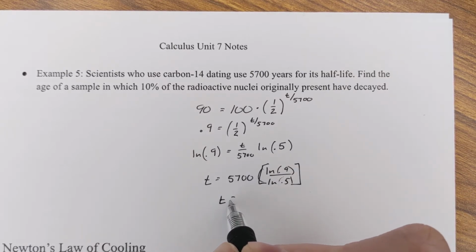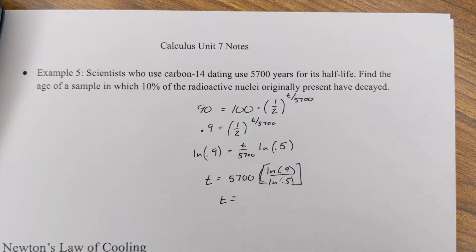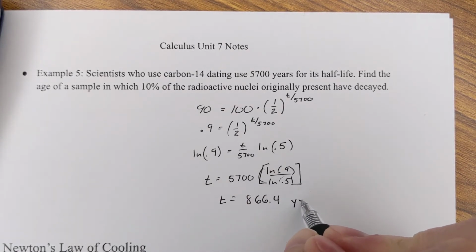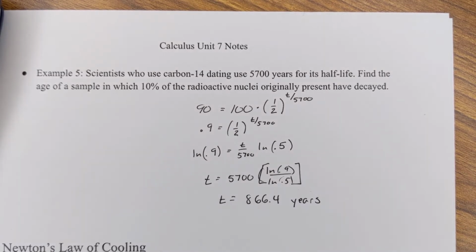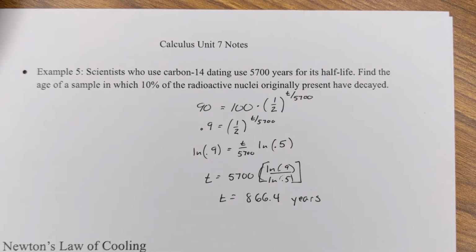And then that can all just go in my calculator. So 5,700 times ln 0.9 divided by ln 0.5. So t is 866.4, and our t unit is in years. It's going to take about 866 years. So that's how old the thing is.